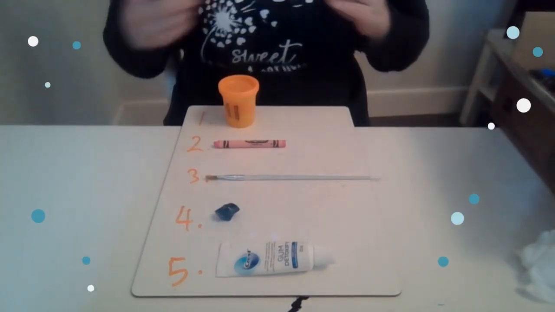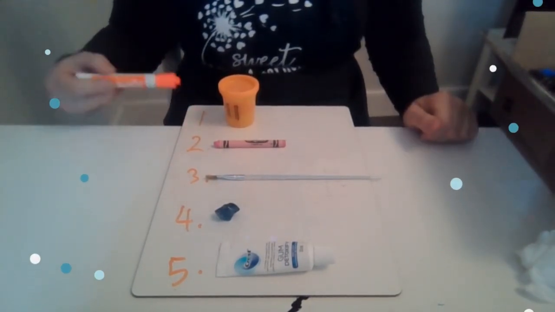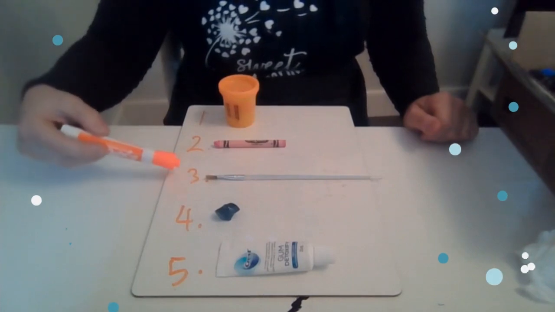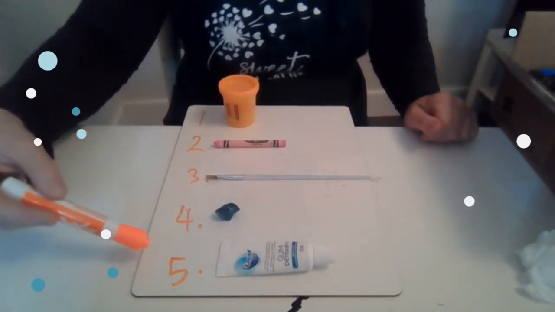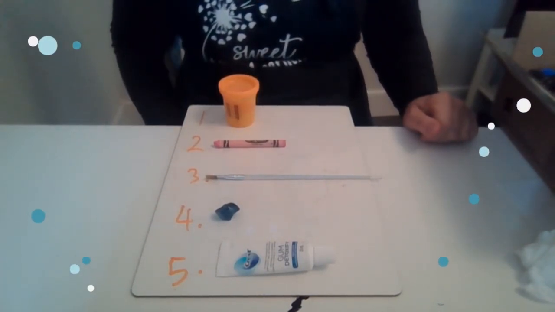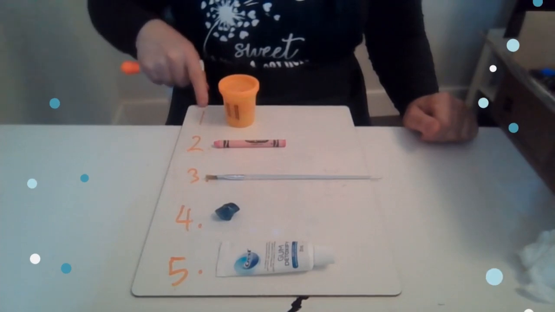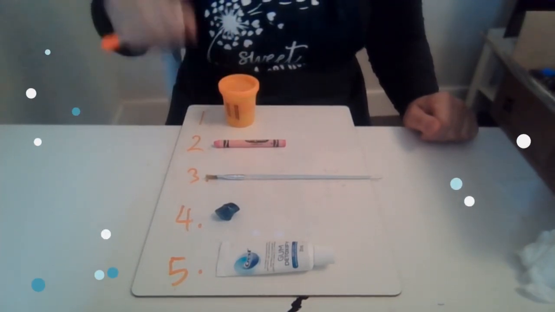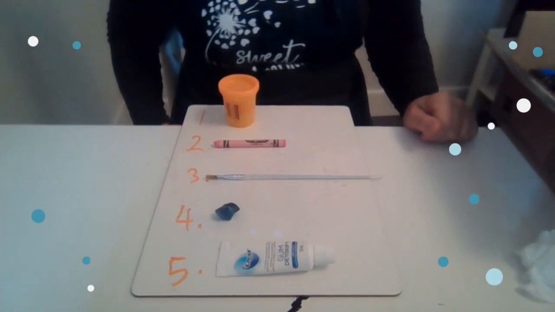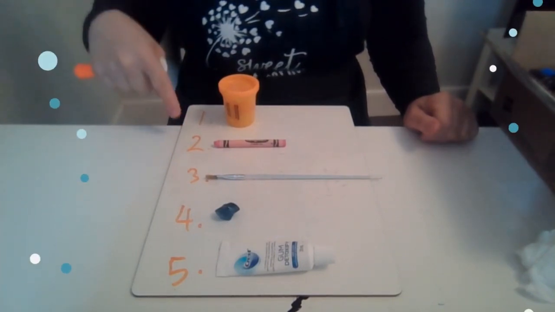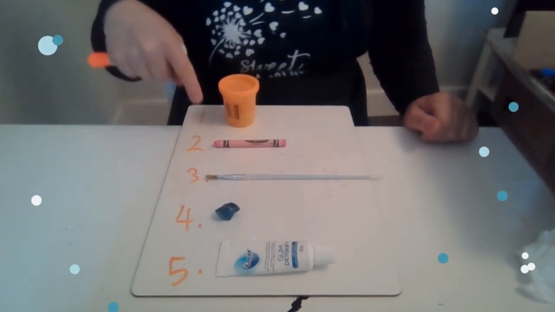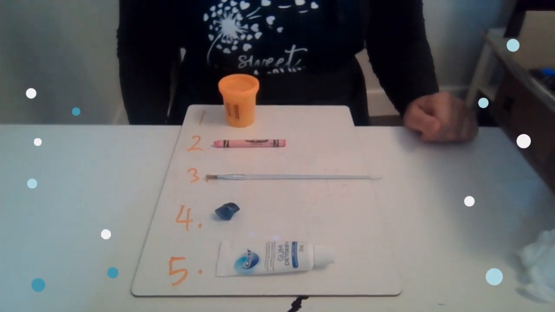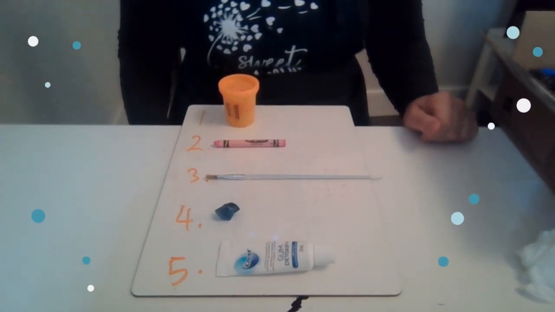The first one, so you're going to write the numbers 1, 2, 3, 4, 5 on a piece of paper. So next door to number 1, you're going to tell me how many syllables in Play-Doh. And then you're going to write it down. Next door to the number 2, how many syllables in crayon?